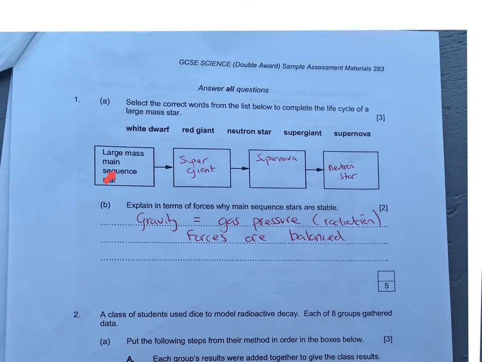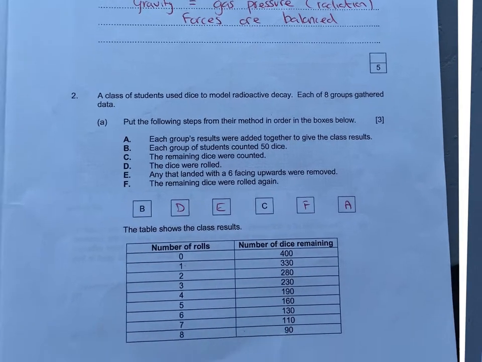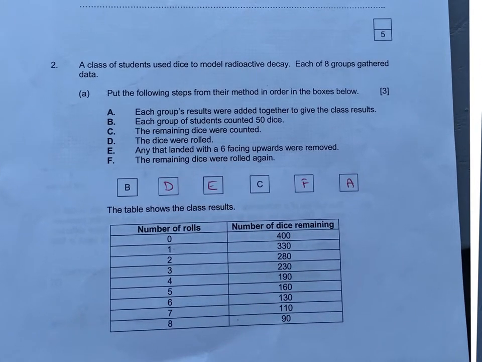Because it is a large mass main sequence star, it's got to be a supergiant. And then your supernova, and then your neutron star. Forces: gravity is equal to gas pressure, so the forces are balanced in a main sequence star. Everyone's happy there.